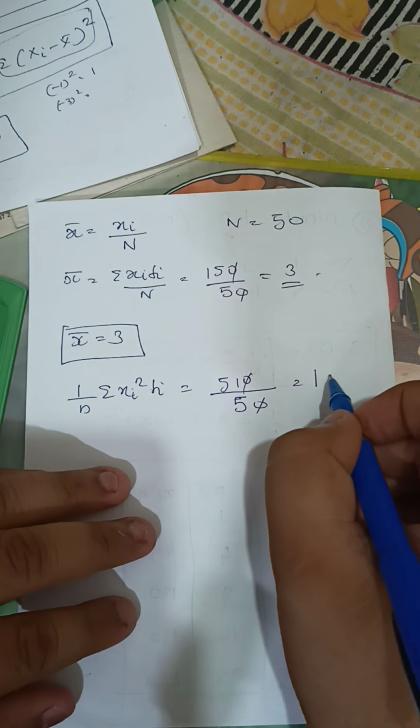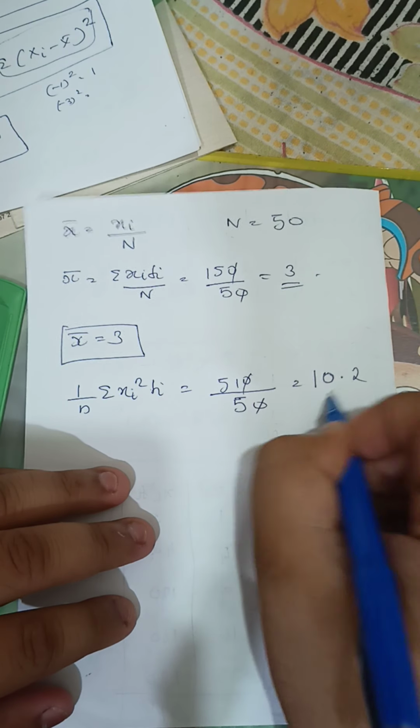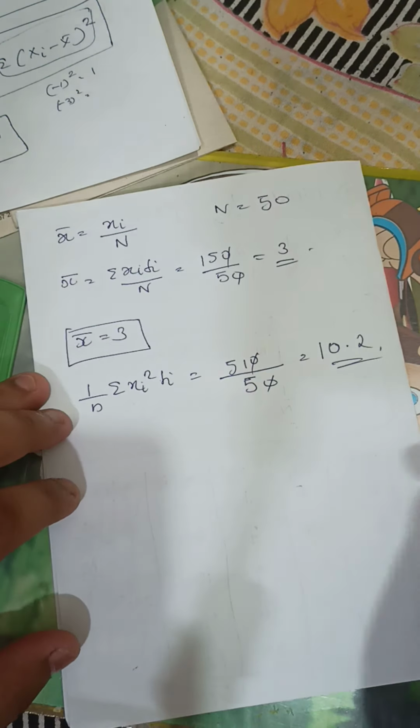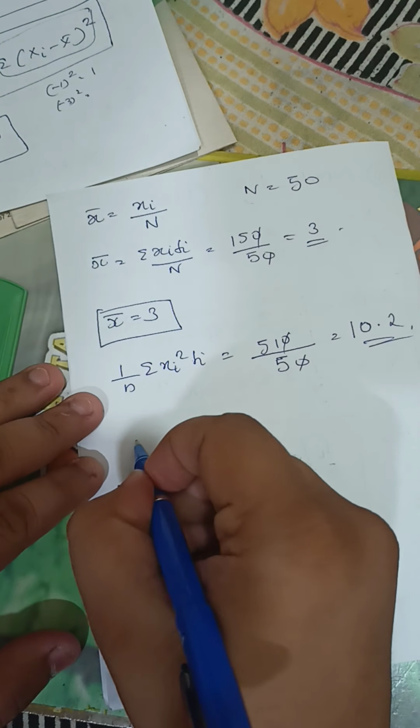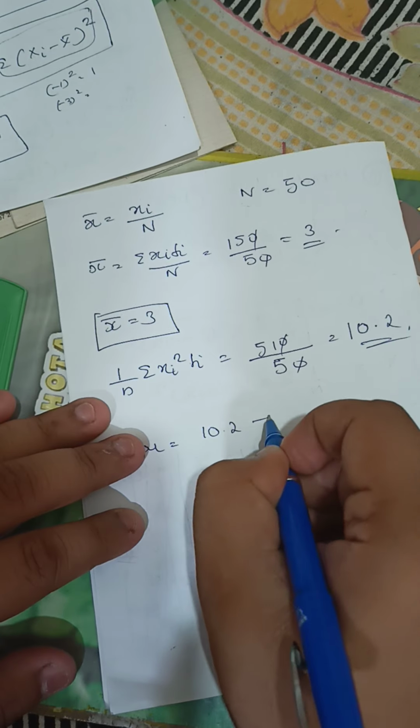So you will be getting it as 10.2. Okay, 10.2. So variance is 10.2 minus 3 squared.